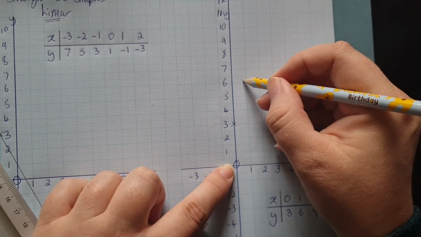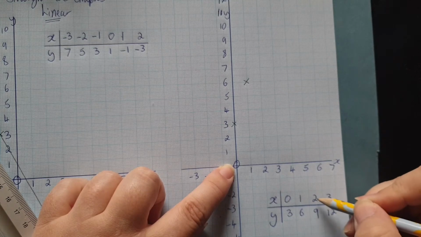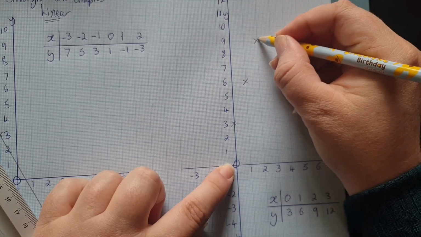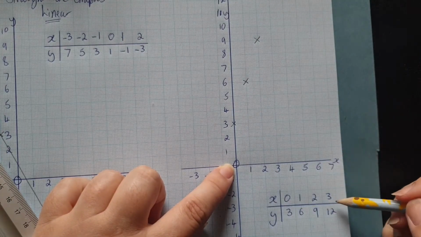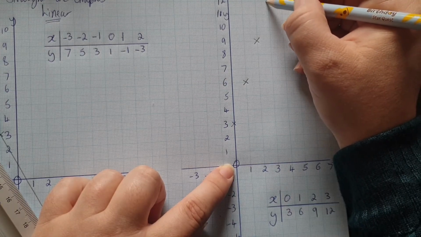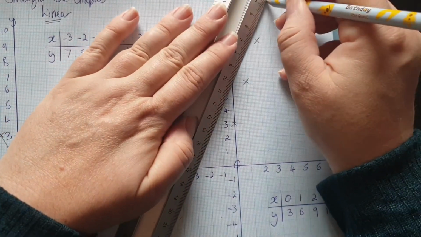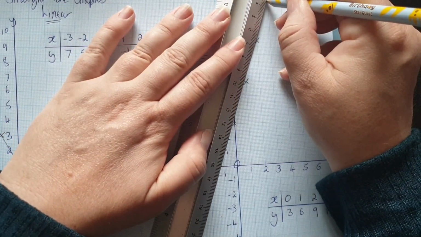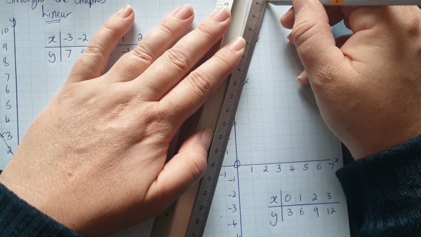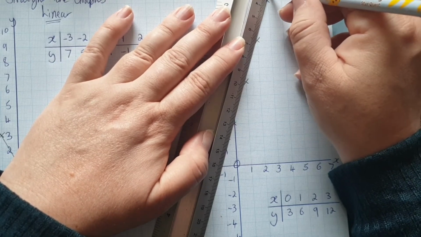Again, nice neat cross. 2, 9. 3, 12. And once those points are plotted, you can then join them up with a nice neat line.